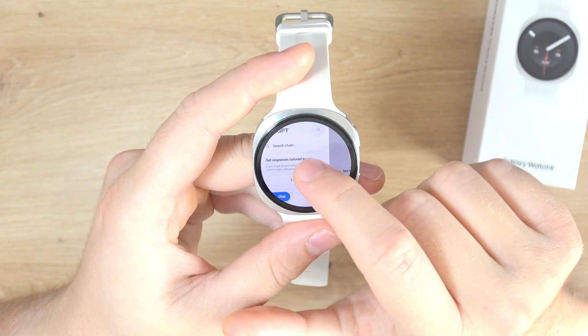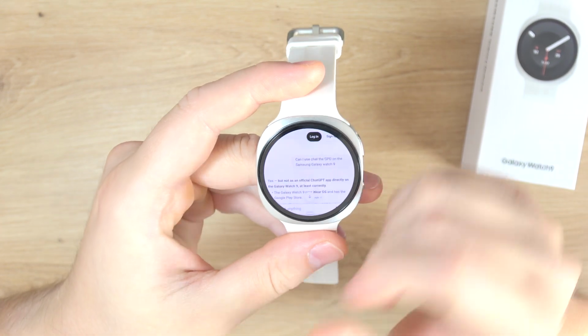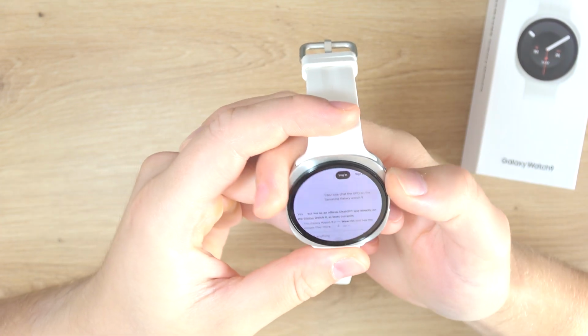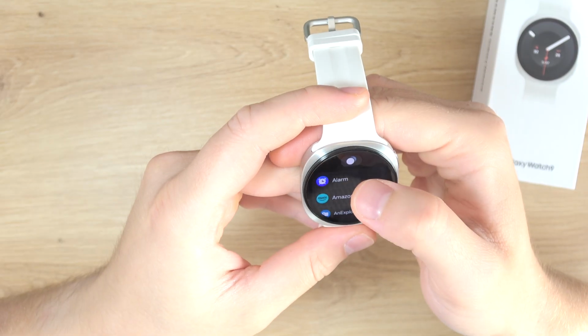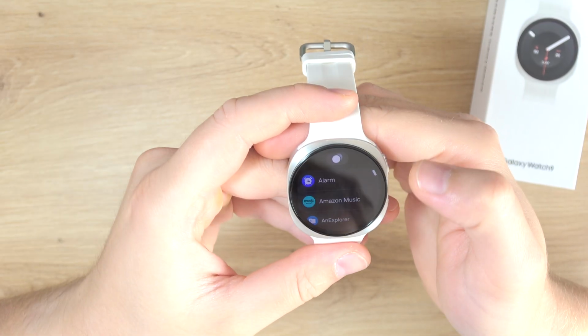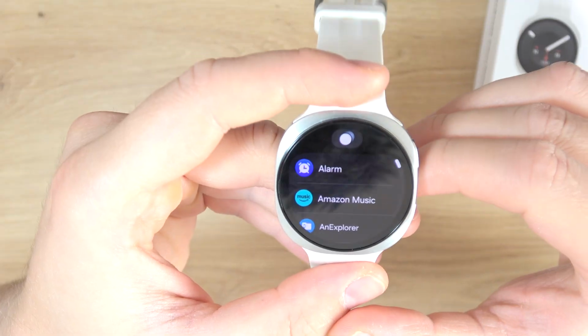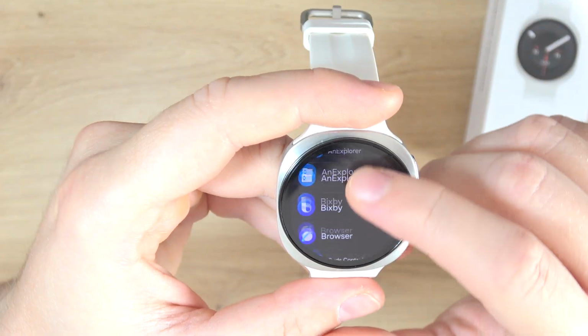Hey, let me show you how you can use ChatGPT on the Samsung Watch 9. So it is actually quite simple. It is not complicated. I'm going to quickly show you what you have to do, but I'm going to close everything in the background. So first of all, you will have to start by using browser.